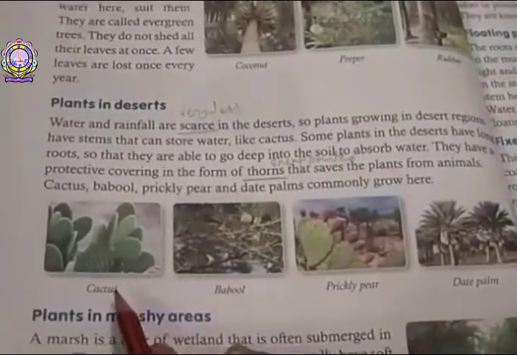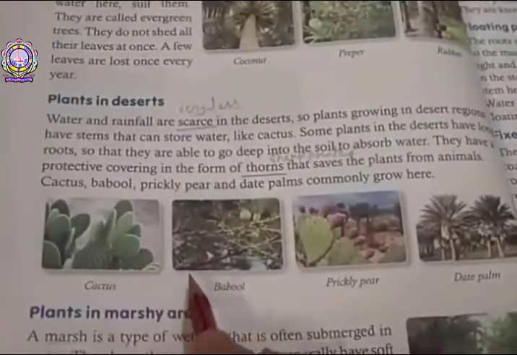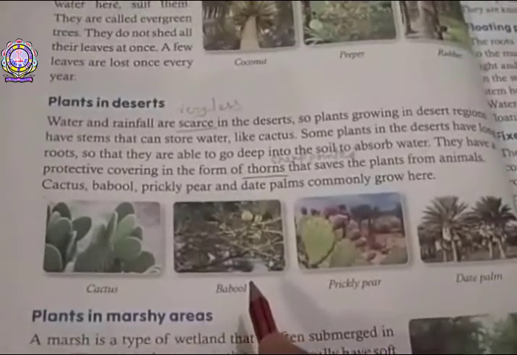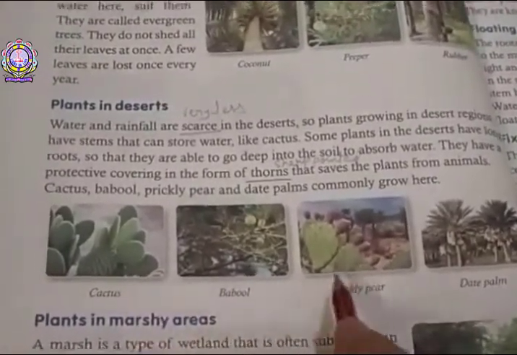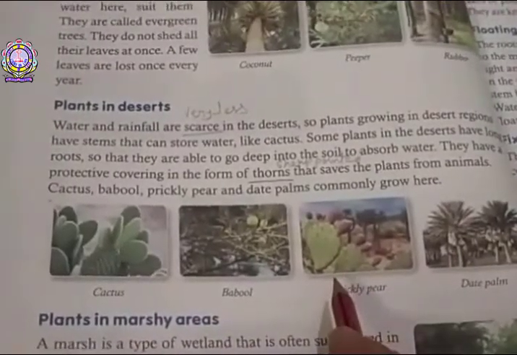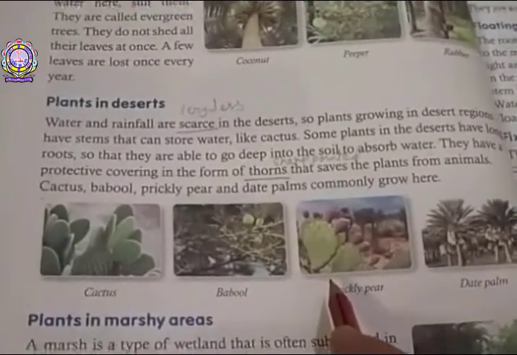You can see the plants have a thick stem and thorny leaves which protect the plants from the animal.